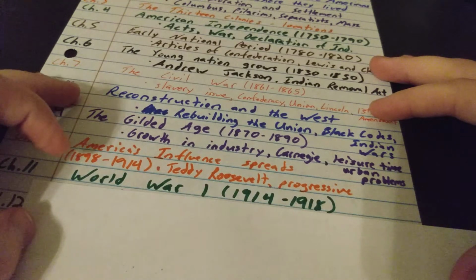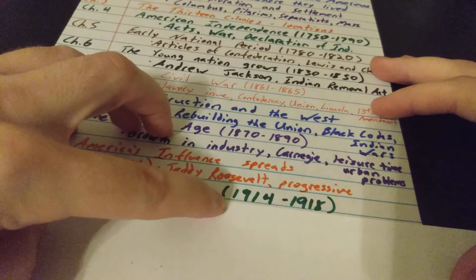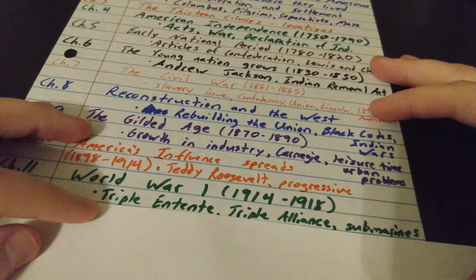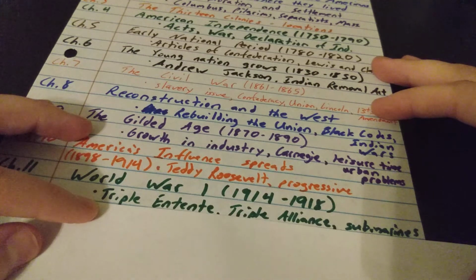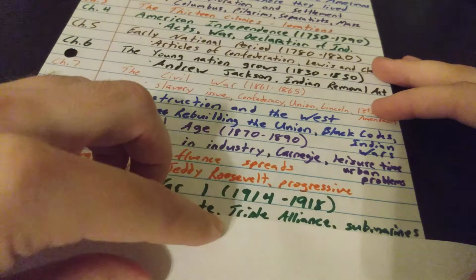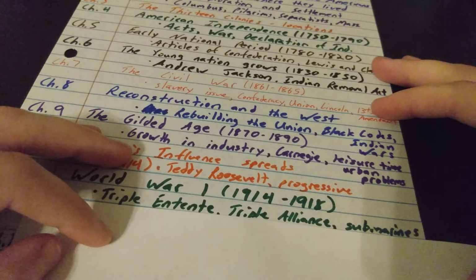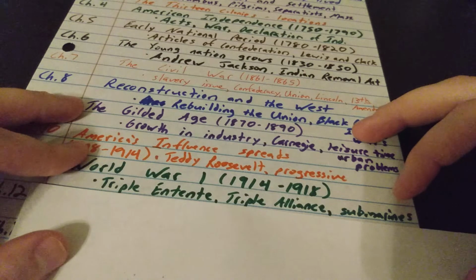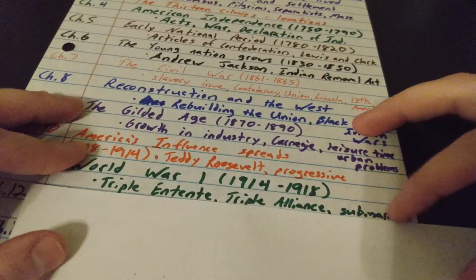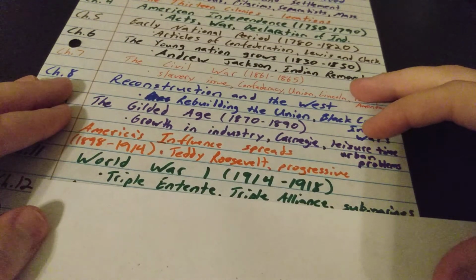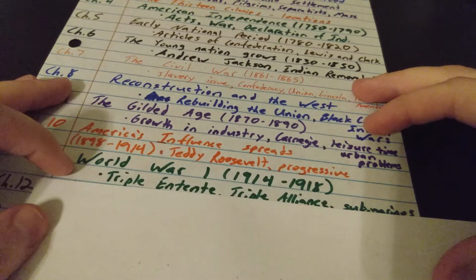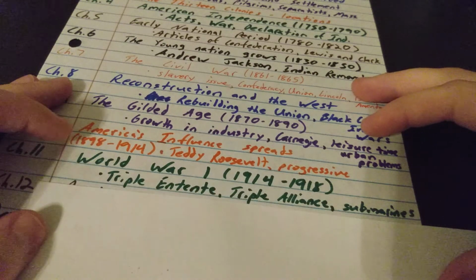And the next chapter, of course, was World War I from 1914 to 1918. So you had terms like the Triple Entente, which was Britain, France, and Russia, I believe. Triple Alliance, which was Germany, Italy, and Austria-Hungary, I believe. And you had the rise of new weapons like machine guns, submarines, gas warfare, tanks, and how that changed warfare altogether. And World War I was the most destructive war. It killed millions and millions of men.